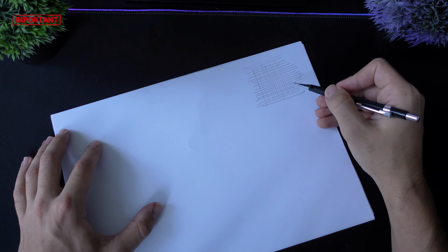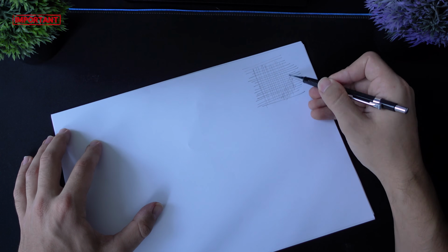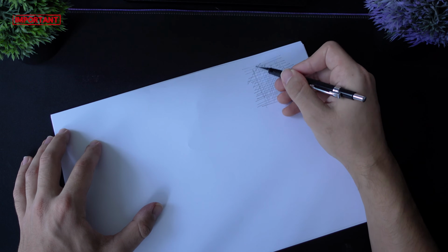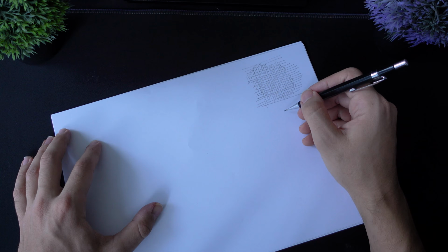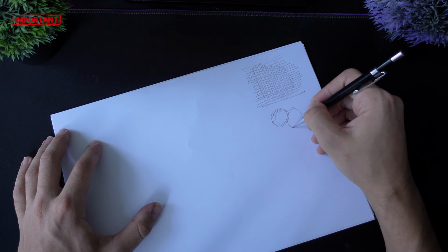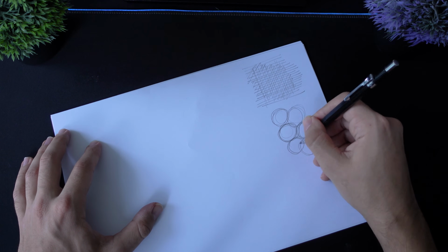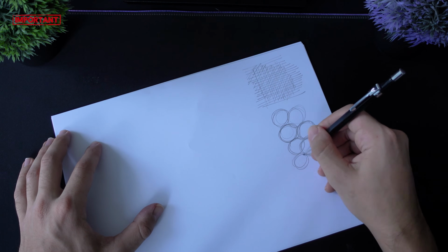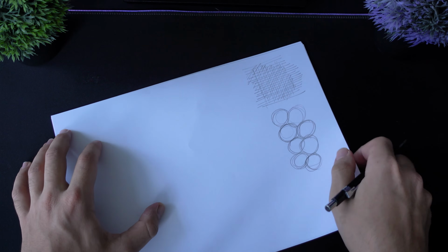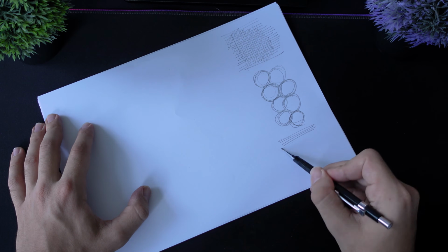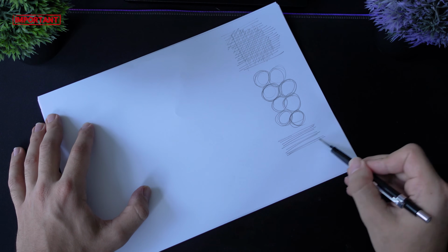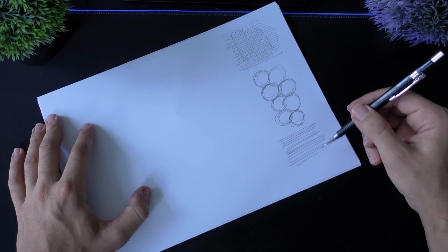Okay, then I go 45 degrees. Okay, this is the first one. The second one, I practice always the circles. Okay, then again, I start another set of horizontal lines just to enter the mood.